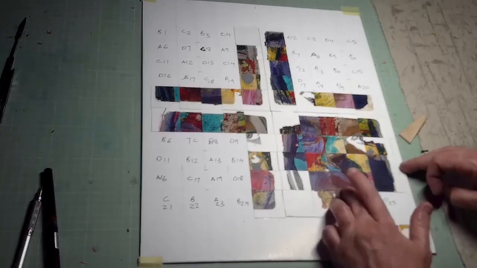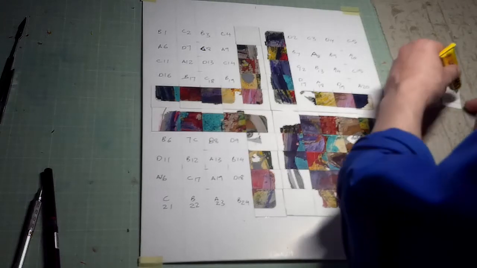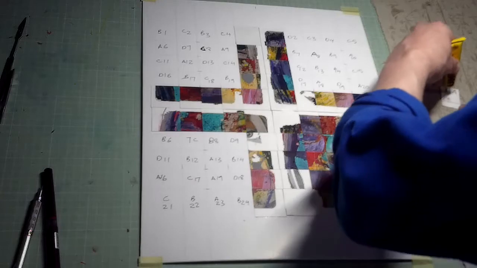The better you do your measuring and your inverted image on the reverse side, the less chance of it happening. Preparation is key.